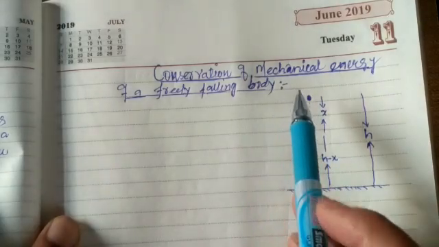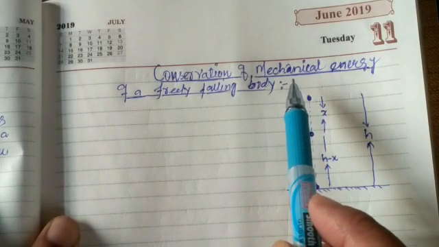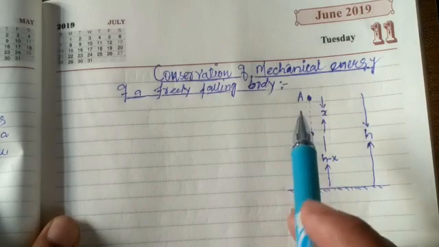Today we have to read about conservation of mechanical energy of a freely falling body. By mechanical energy you are able to understand that I am talking about the potential energy and the kinetic energy of the body.